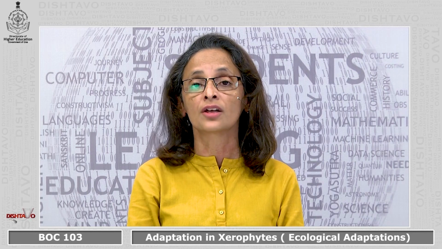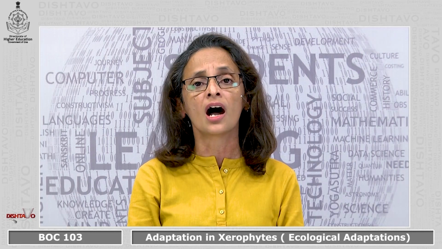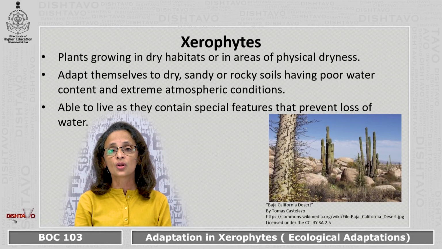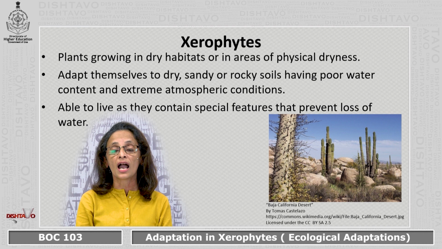What are xerophytes, or what are xerophytic plants? Plants growing in dry habitats or in areas of physical dryness are called xerophytes.